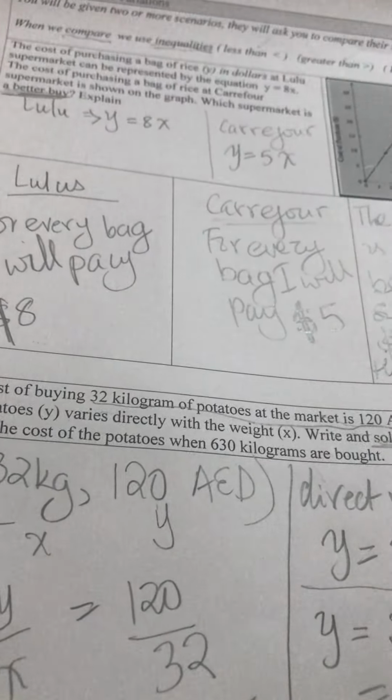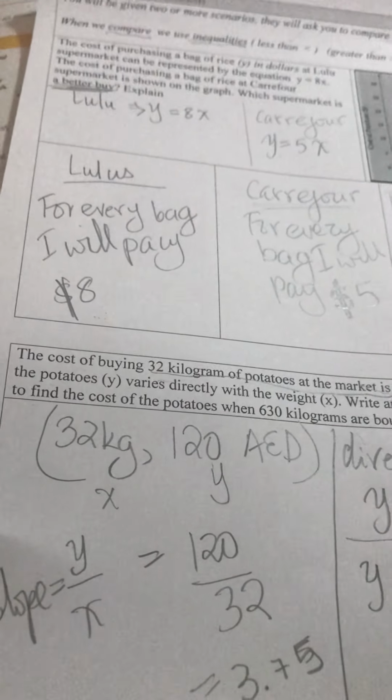AED. Then you write your sentence. The cost of 630 kilograms is 2,362 dirhams and 50 fils. So that's how you answer this question. Okay? All right. Do your examples. See you tomorrow.